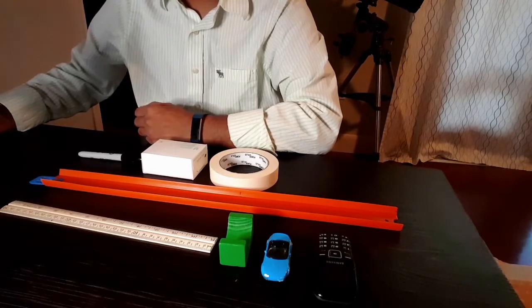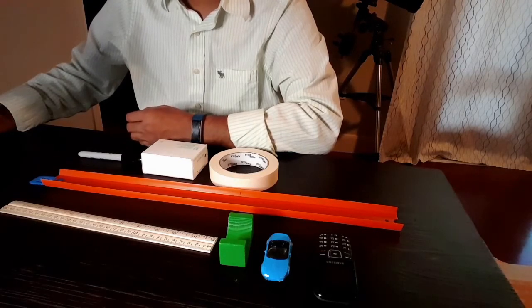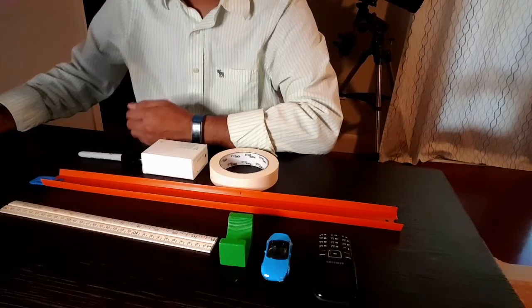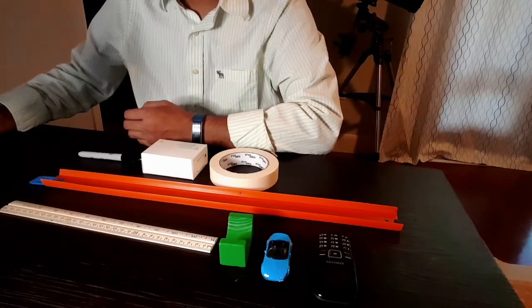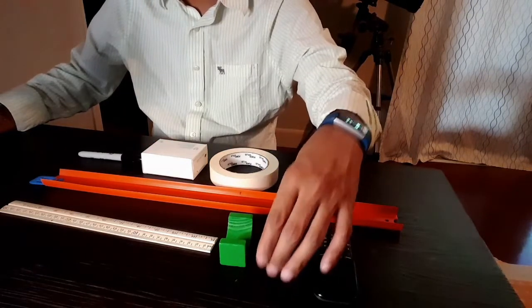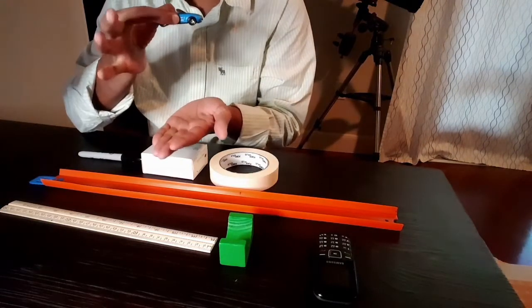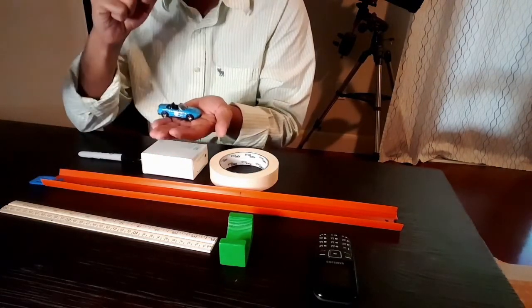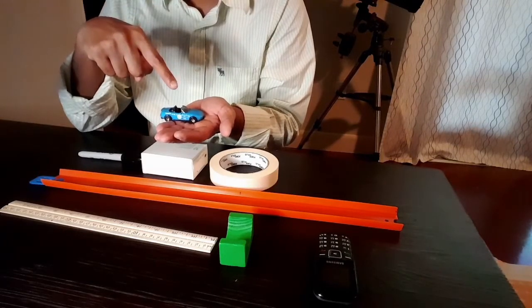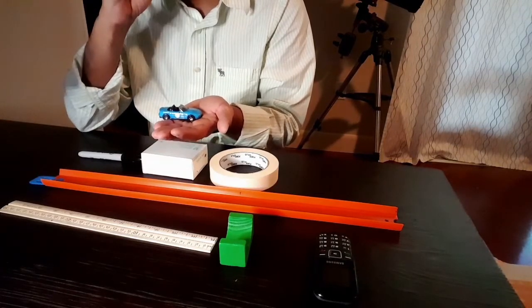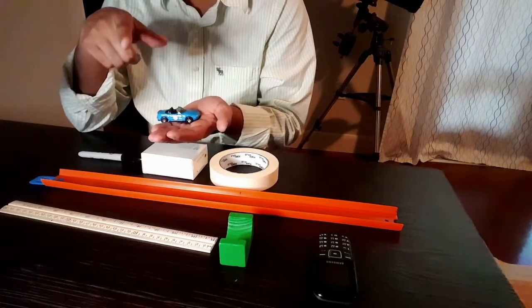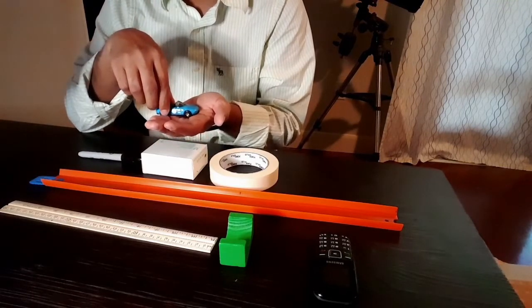And what is acceleration due to gravity? It is the rate at which the velocity of an object changes under the influence of gravity. So an example of that is if you have this car, let's say, and if you let go, then it starts to change its speed, or velocity more appropriately, at a rate of 9.8 meters per second squared.